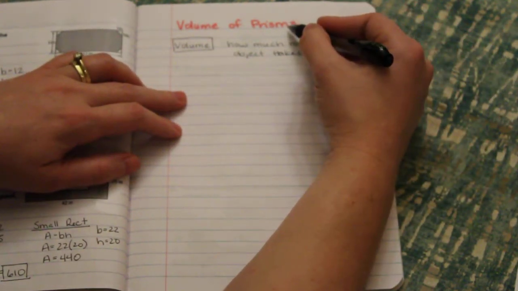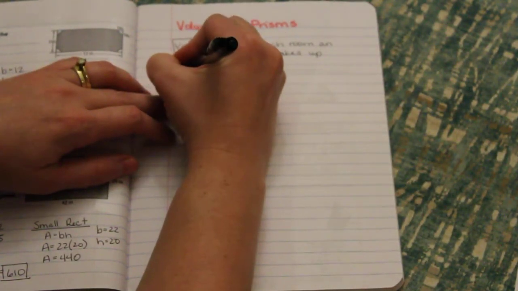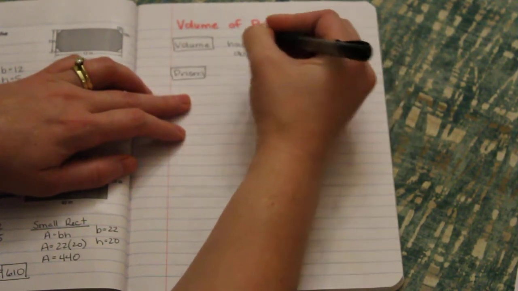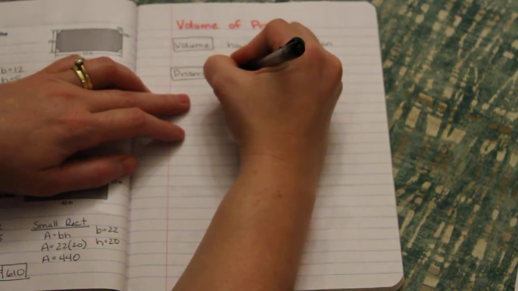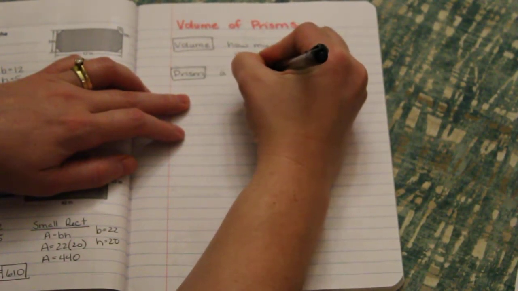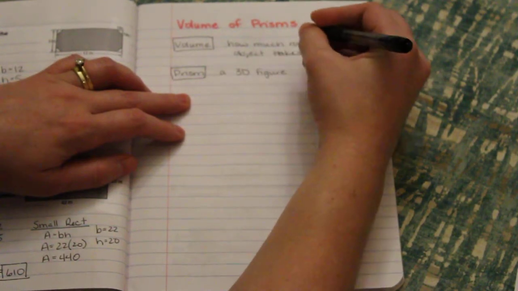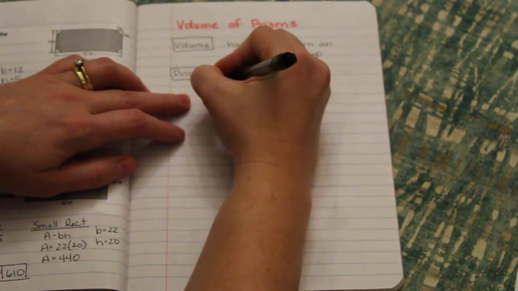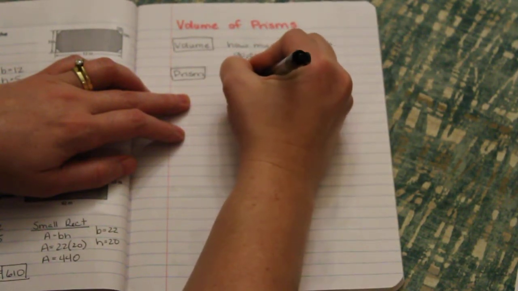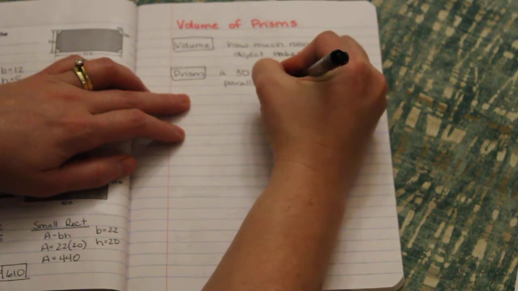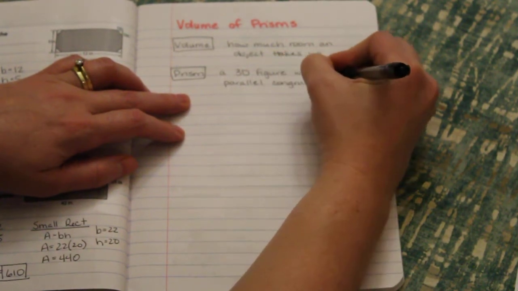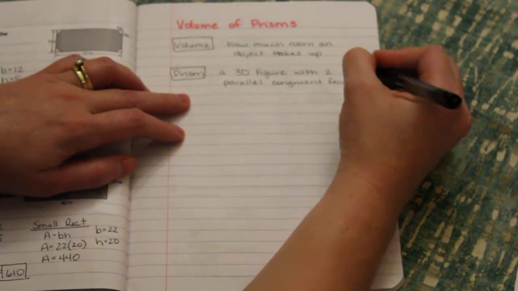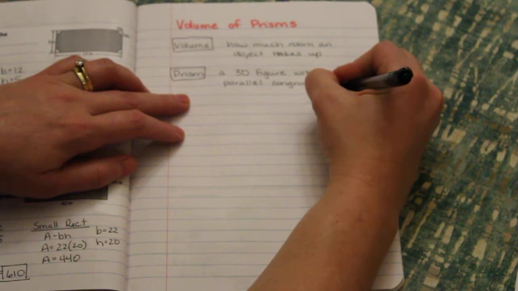Second thing is, what is a prism? A prism is a 3D figure with two parallel congruent sides. We're going to call them two congruent faces, and we call those bases.